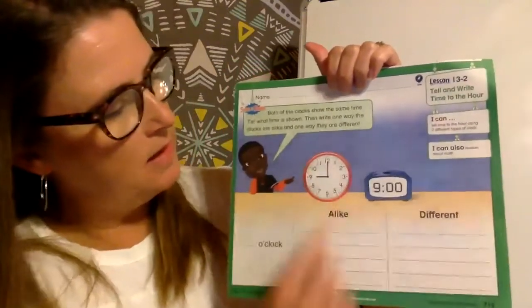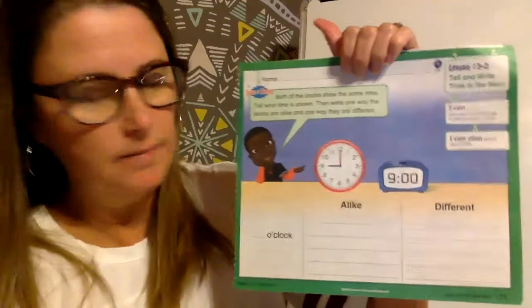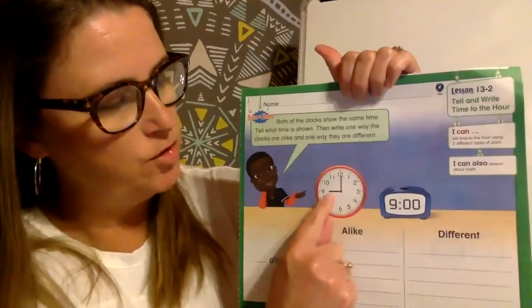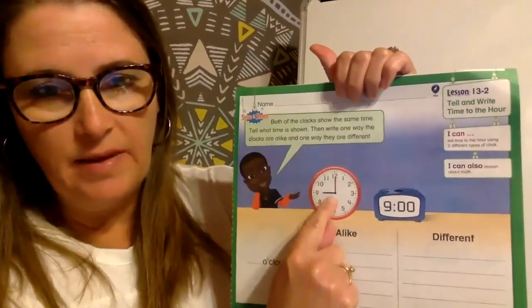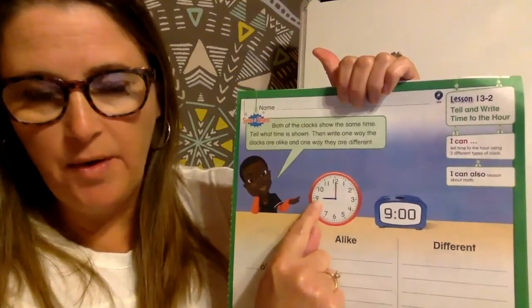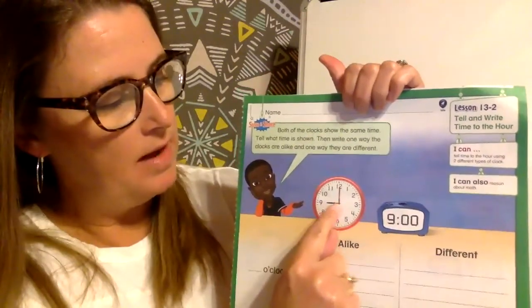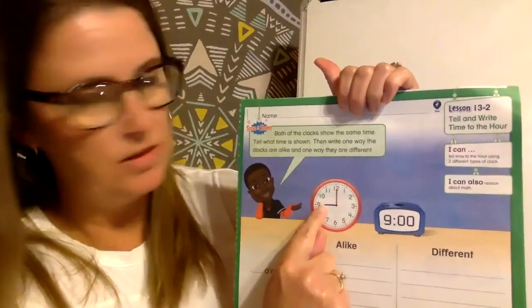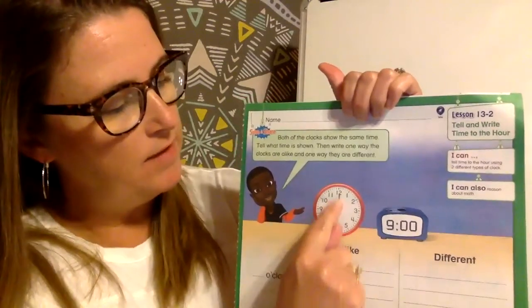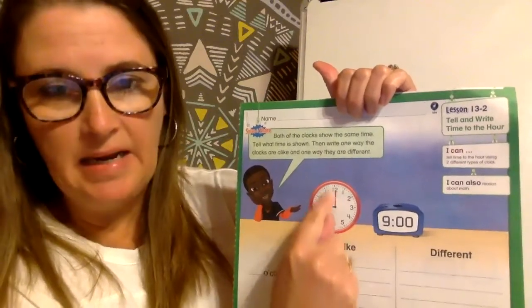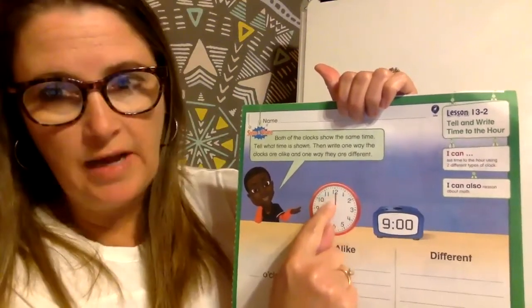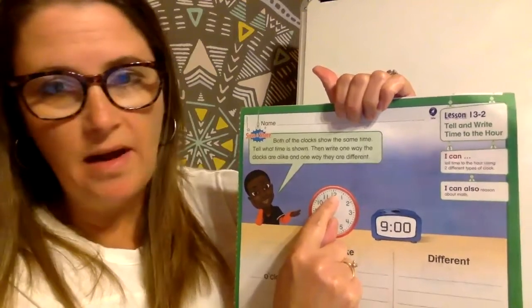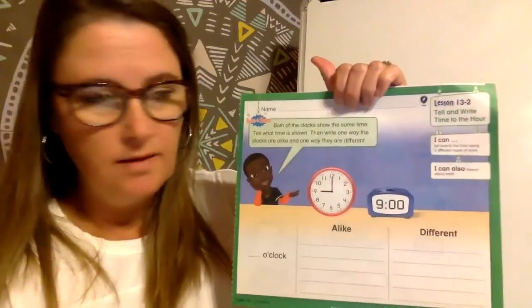So if we look at the clock on your paper, remember yesterday you learned that the short hand is the hour hand, and when that hand points to a number, that is the hour. It points to the number, it doesn't touch the number, okay? It's the shorter of the two hands. Then you have the long hand, which is the minute hand, and we learned yesterday as well, when it points to the 12, that means o'clock, okay?